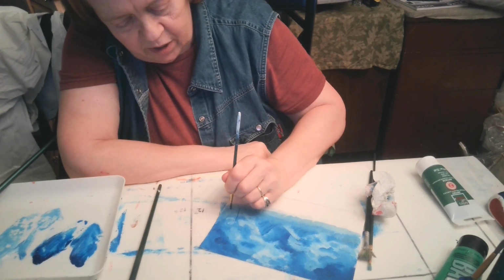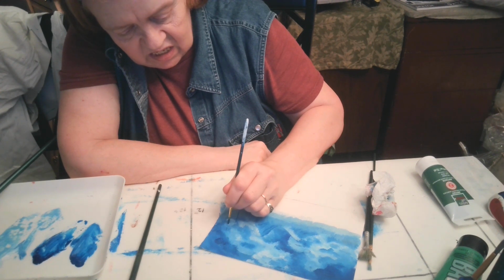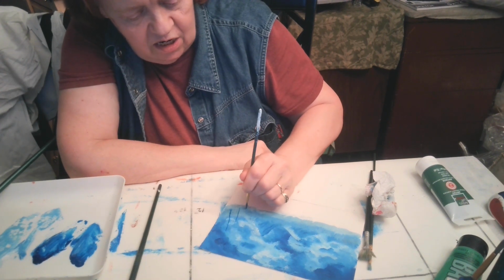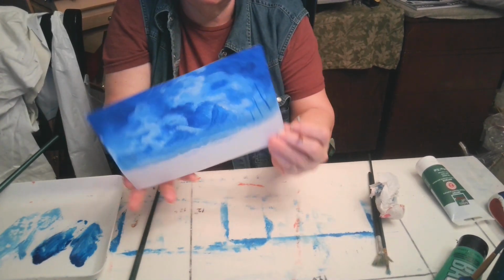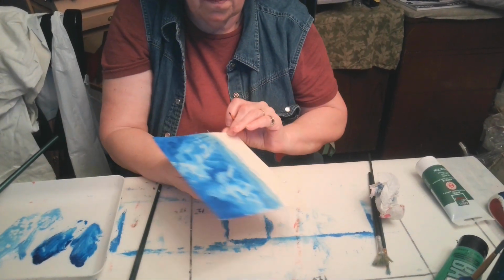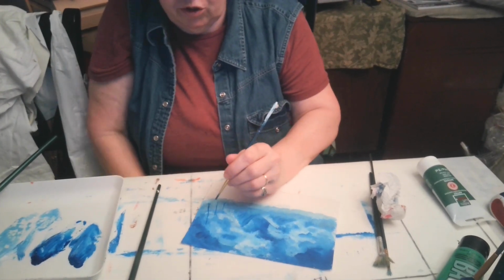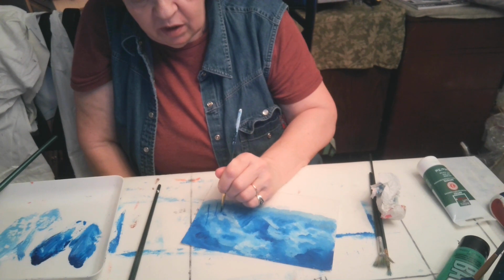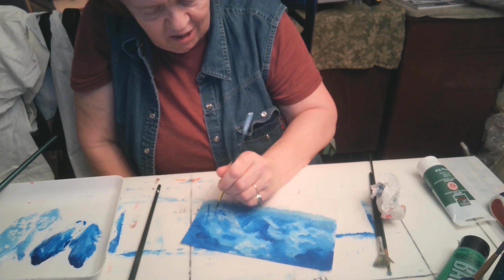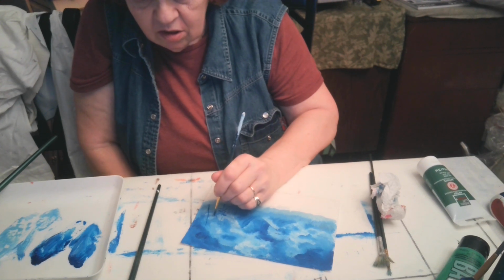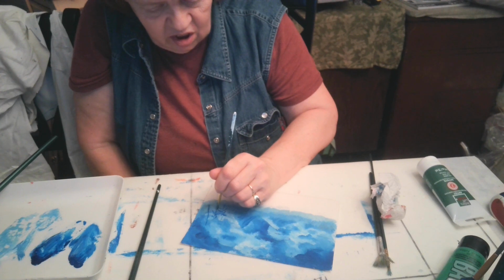These are for trees in the background, so you have these teeny tiny little lines, okay, and then you have to wait for that part to dry, and then you put in these little branches, per se, for each individual tree, these little tiny branches.